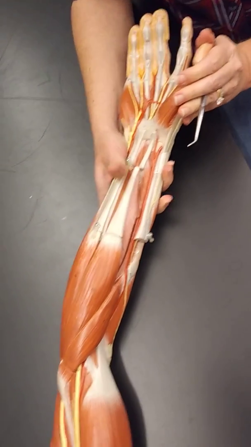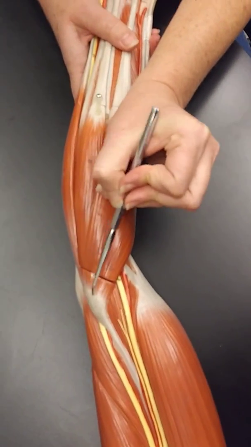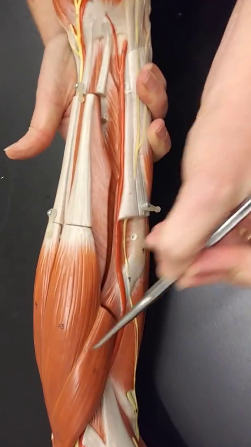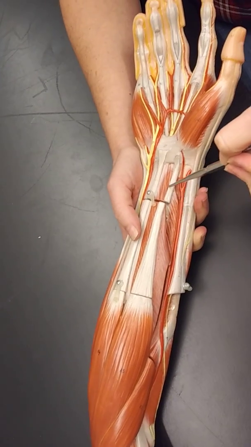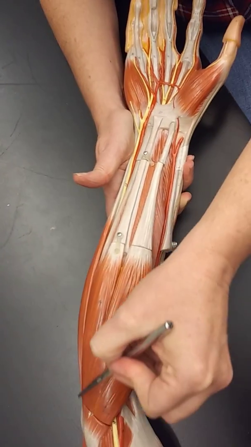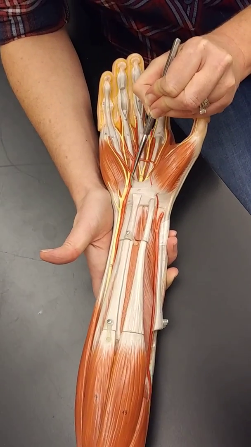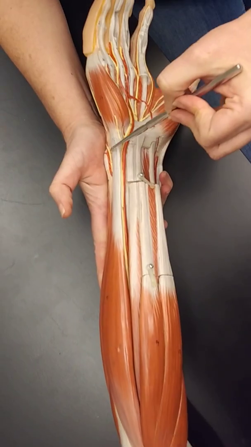The next four muscles have a common origin at the medial epicondyle of humerus. They are pronator teres, which pronates the forearm, flexor carpi radialis, palmaris longus, that inserts here at the flexor retinaculum, and flexor carpi ulnaris.